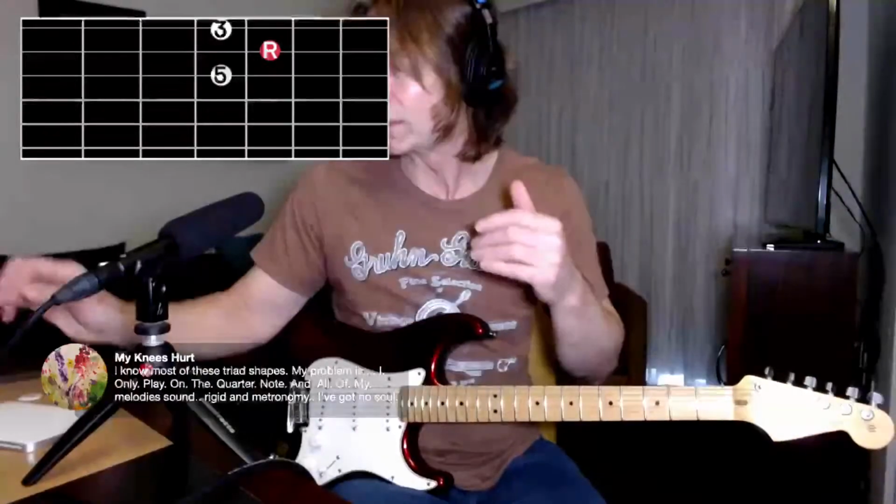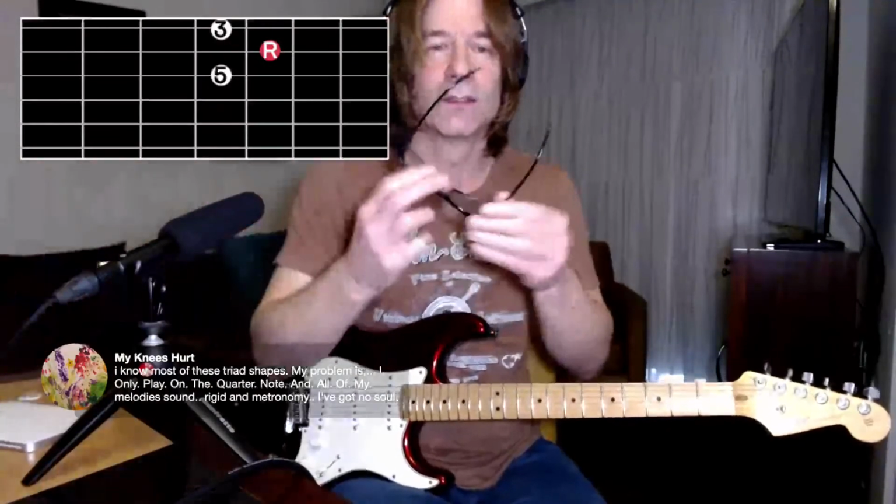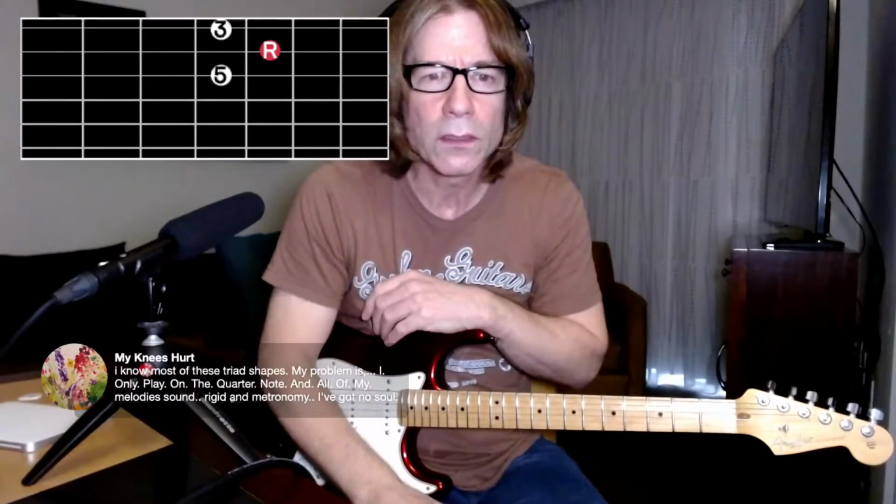Let's see what my knees hurt. It's saying, I know most of these triad shapes. My problem is I only play on the quarter note. I'm sorry, I'm not this slow at reading, but it's just far away, and I should probably put the glasses on to see what this is saying here. I can see a little bit better. I know these triad shapes, the problem is I only play on one quarter note.